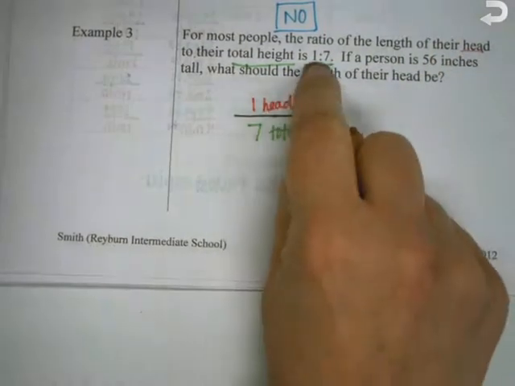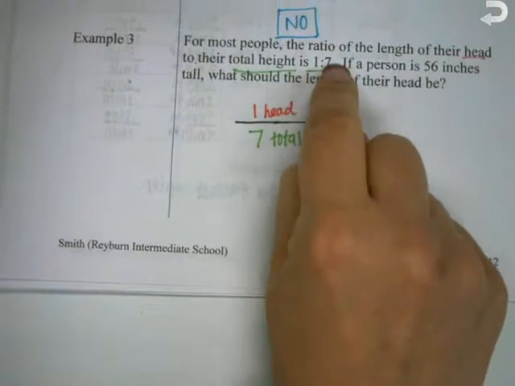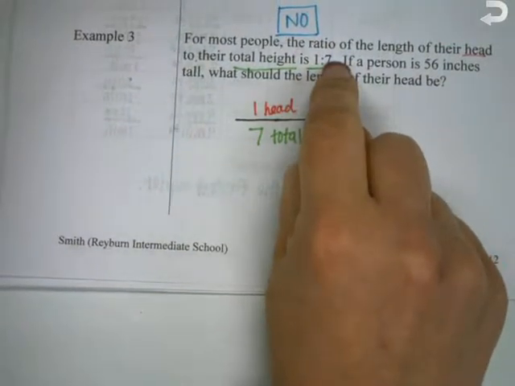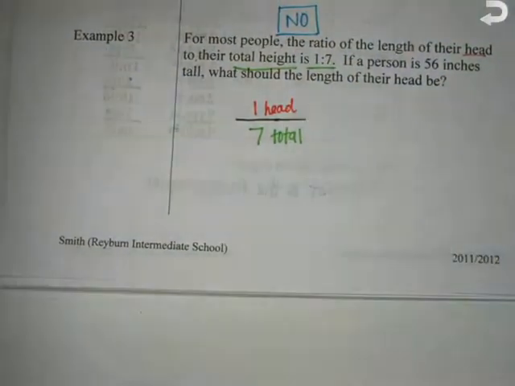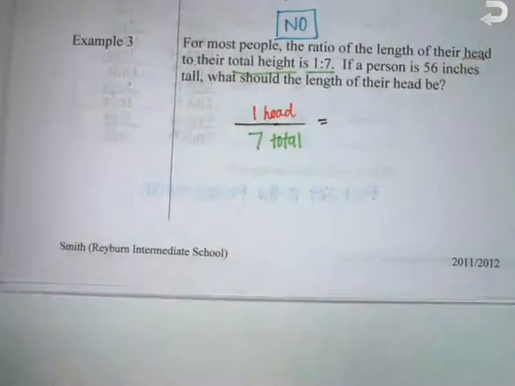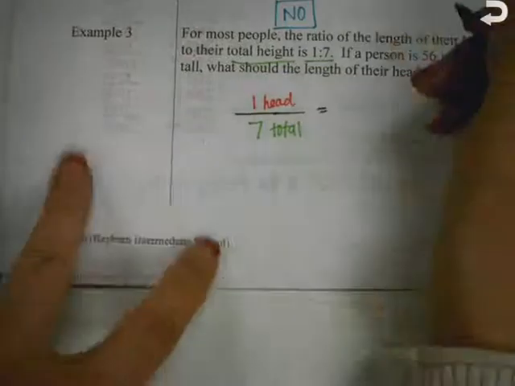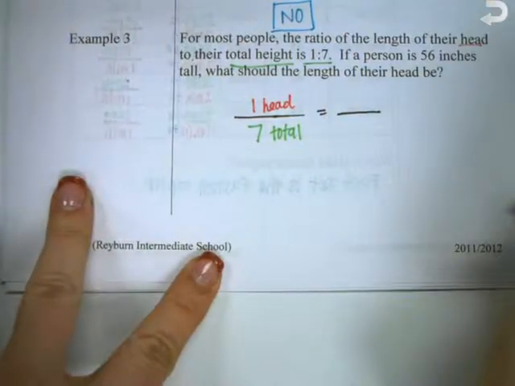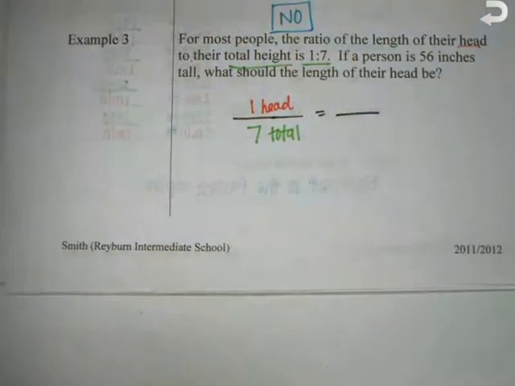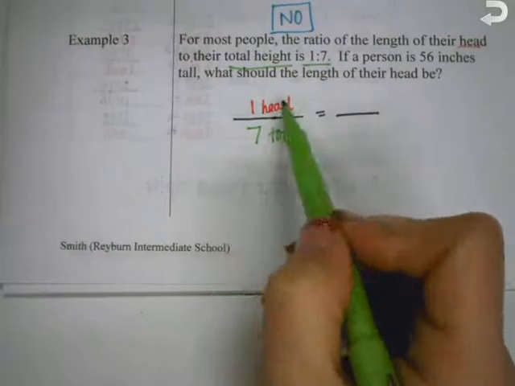Okay? Now, they tell us if a person is 56 inches tall, what should the length of their head be? So they give us 56 inches tall. Would that go in the numerator on top or the denominator on bottom? Denominator on bottom. So we have 56 inches tall.